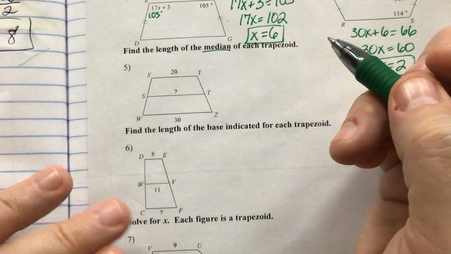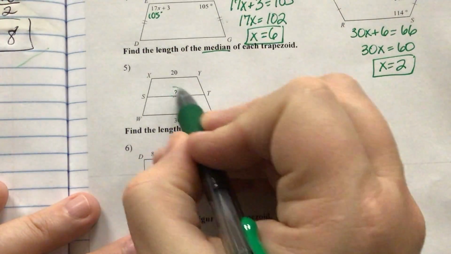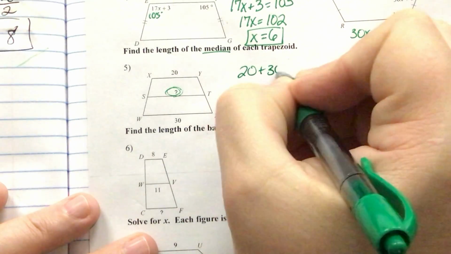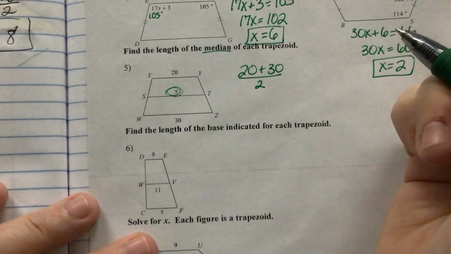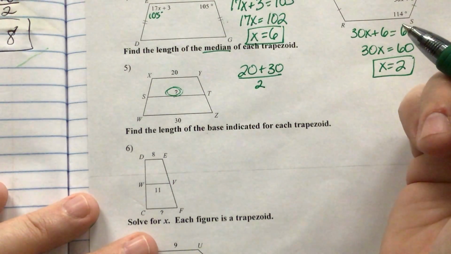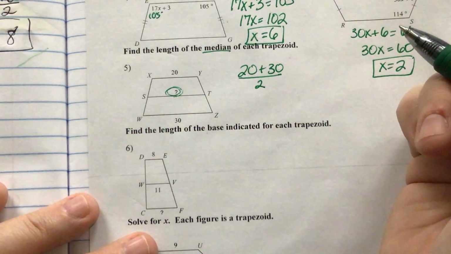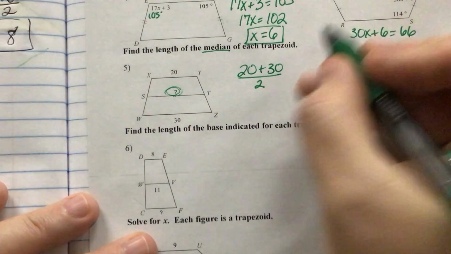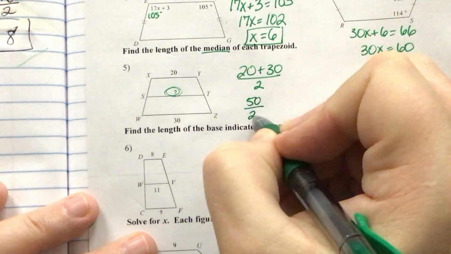Remember, the median is the average of the bases. So if I'm going to find the median in this problem, I'm going to add the bases, 20 and 30, and divide by 2. Or some of you know what's in the middle between 20 and 30? 25, okay. If we work it out, what's 20 plus 30? What's 50 divided by 2?